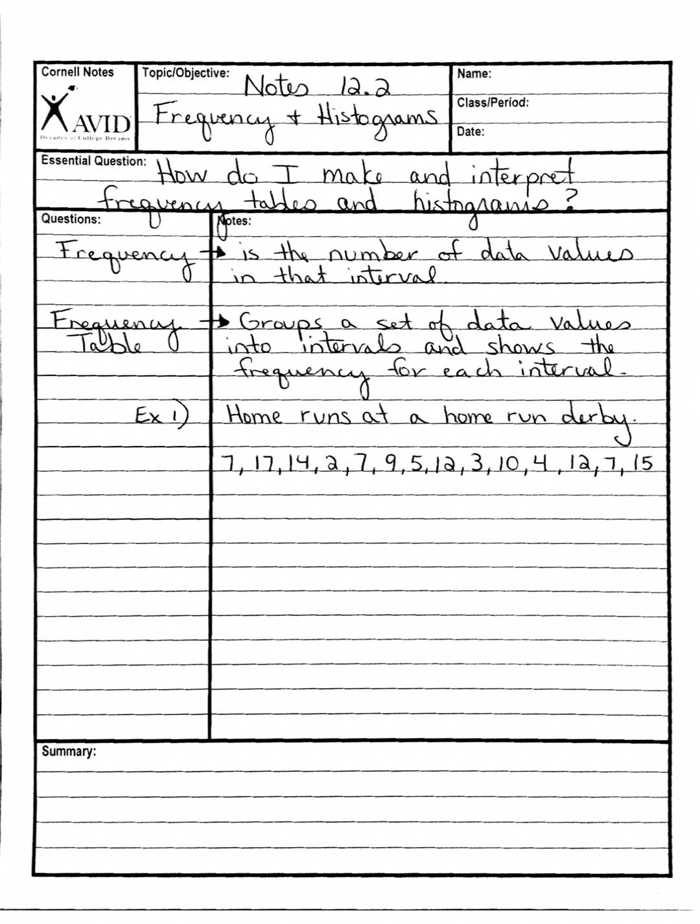So we're starting a new unit where we're analyzing data. And we're looking at notes 12.2 here, and we're looking at frequency and histograms. So how do I make and interpret frequency tables and then create the histogram? So let's go ahead and start with frequency.